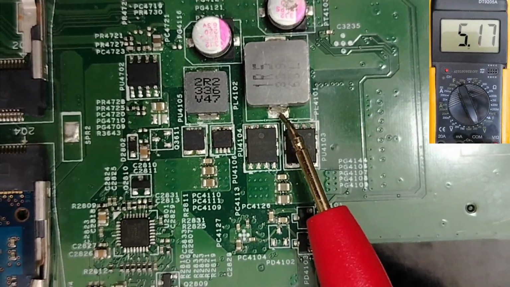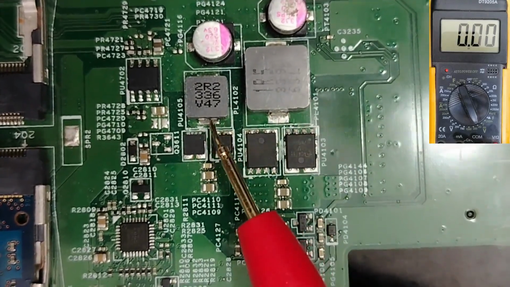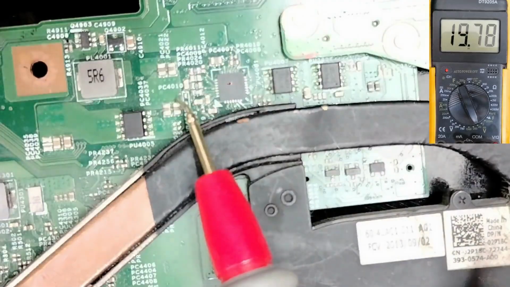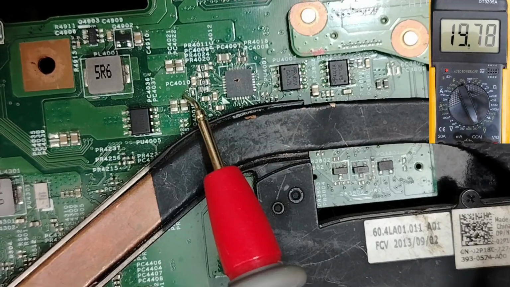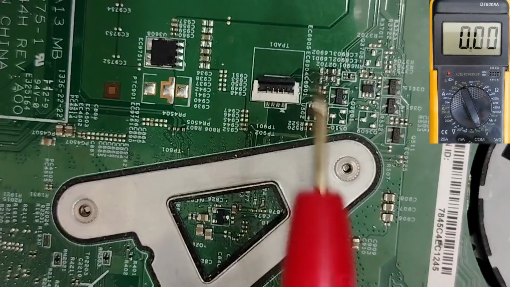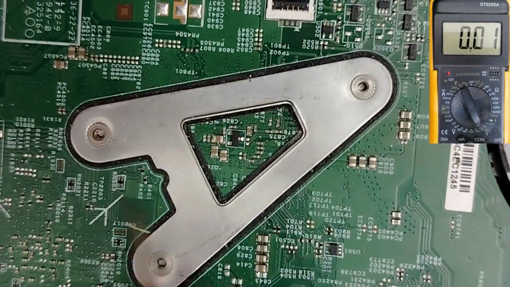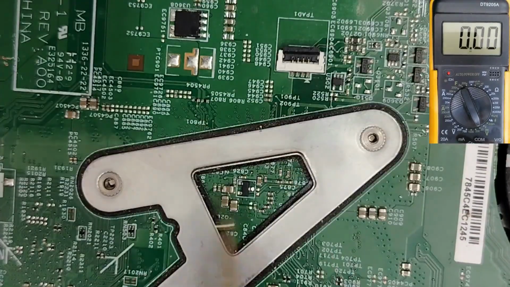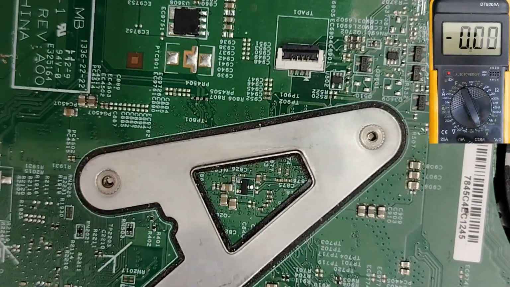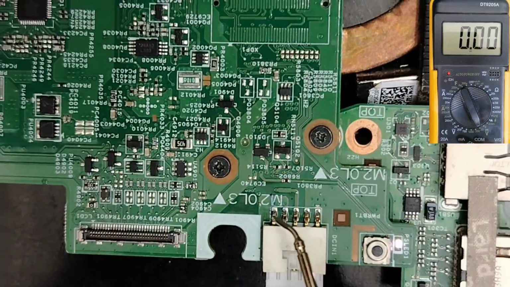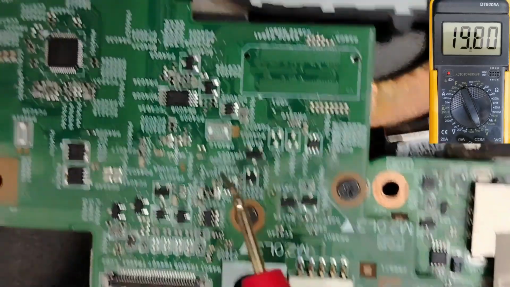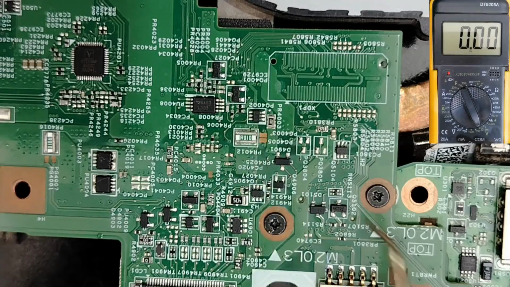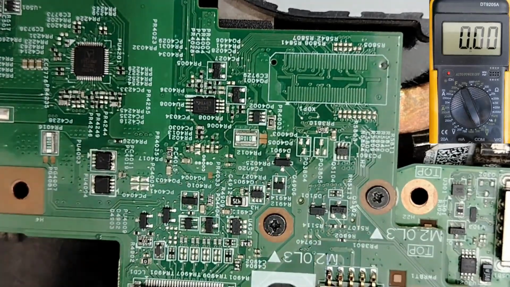Also, we have 5 volt in this big inductor, and as you can see, 3.3 volt. And the same thing for the charge circuit, we have 19 volts because the current sense resistor is good. And also for the CPU circuit, this is basically the back of the CPU circuit. Also, we have 19 volts in all input components for the CPU. So guys, as I told you, don't neglect to check the DC jack, the power jack, and the current sense resistor, because this small component is the bridge between the input and all circuits in the motherboard.